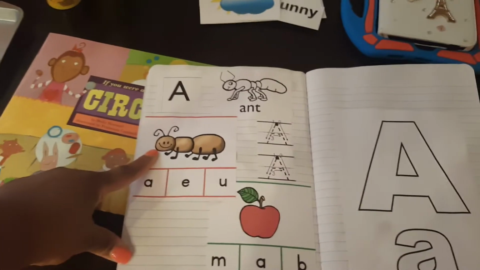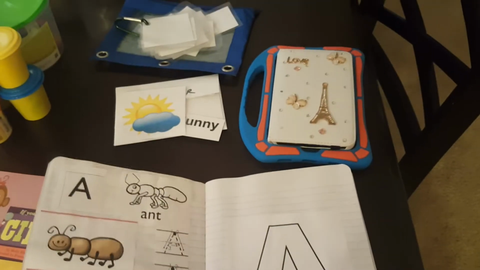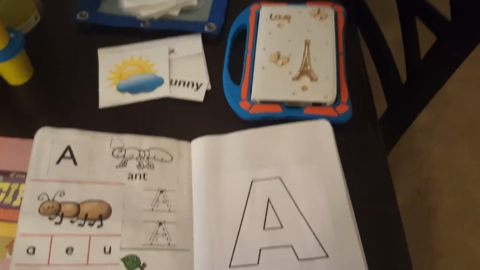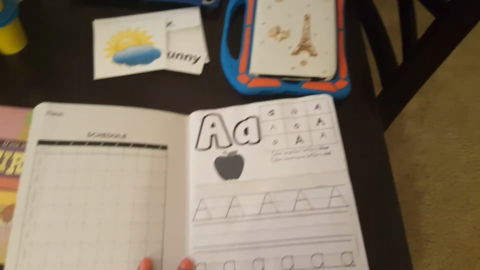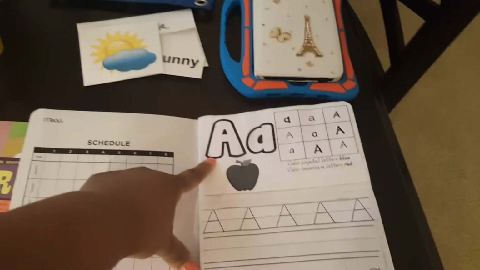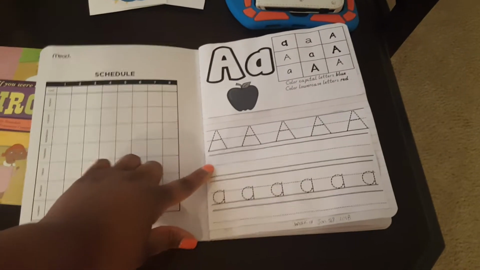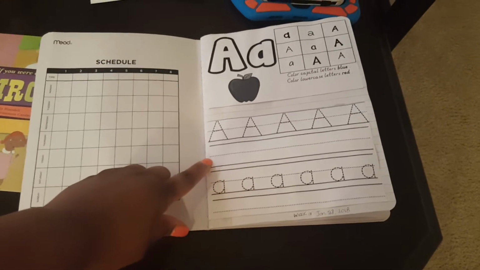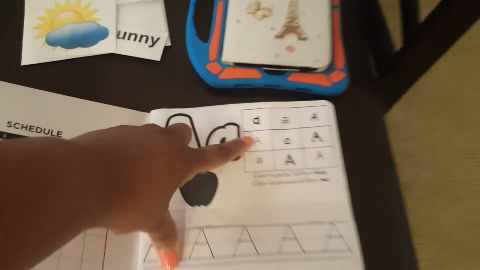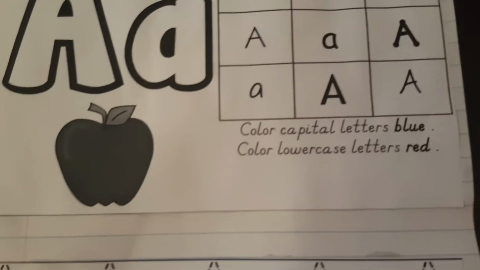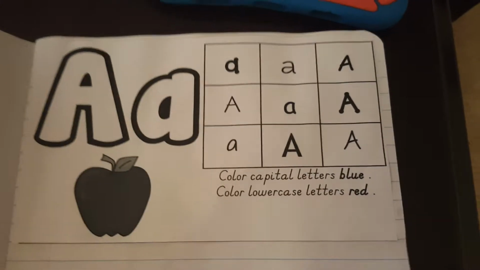Apple, ant, and we'll also go through some other words such as astronaut, apricot, and so forth. So when we get through this book, she will just color this. I'll have her trace this. I'll help her write this. We will color the lowercase letters in blue, the capital letters in red.